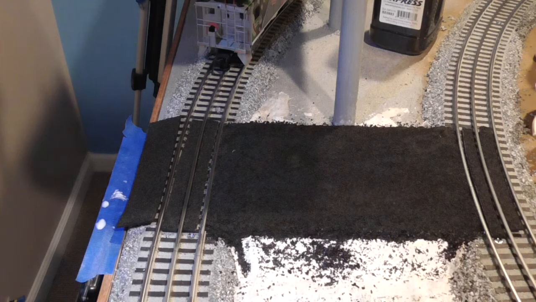Now I'm going to give it a couple of days to really cure before I do the final scenicking, and then I have got to decide how I'm going to stripe the road, if I am at all. I may not stripe it, but probably one down the middle. I don't know about the edges, but I'll make that decision sometime in the future. But for now, the road's complete.